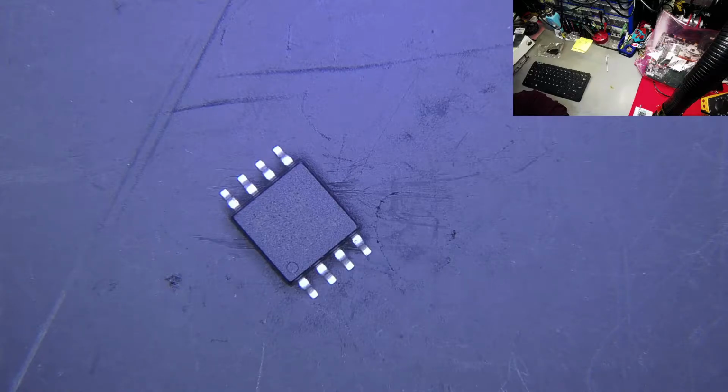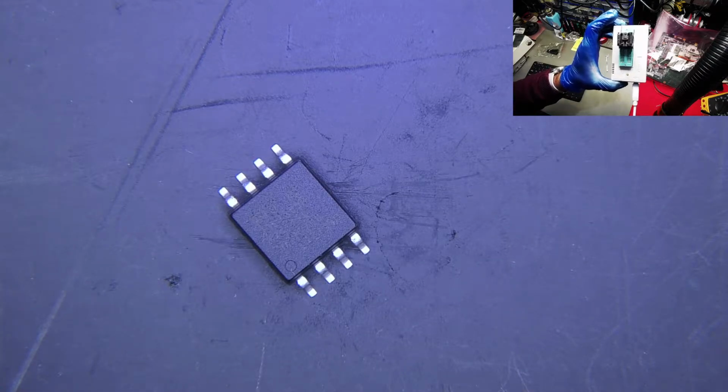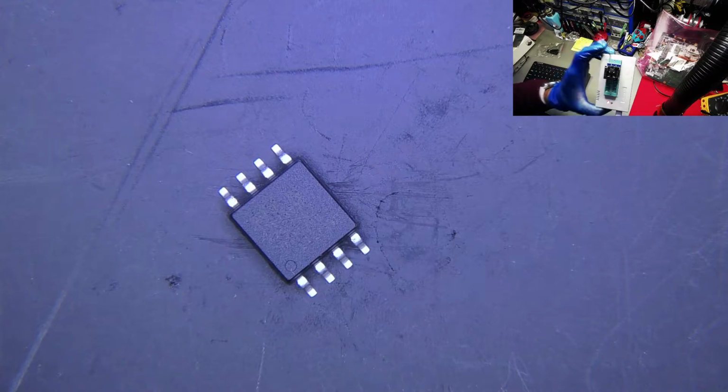So what I've done is I ordered some new BIOS chips. These are the new ones. That's the old one that's already on the programmer, if you can see. Okay, that's already in there. That one is the old one.